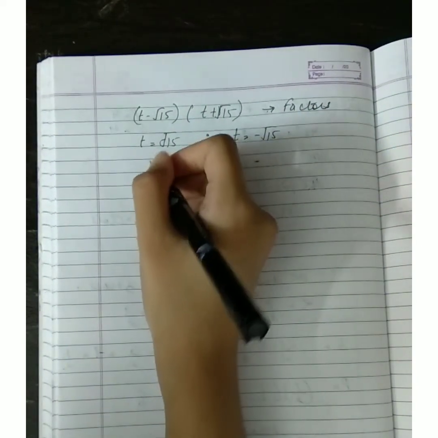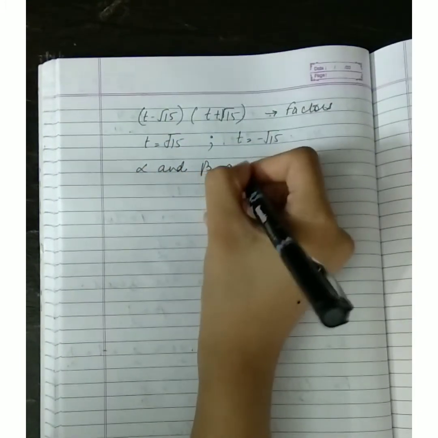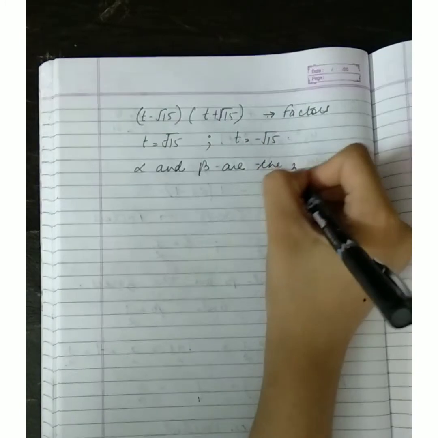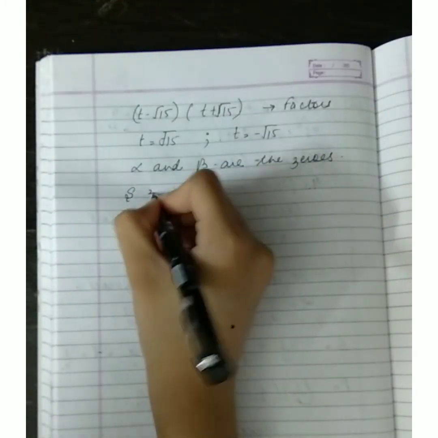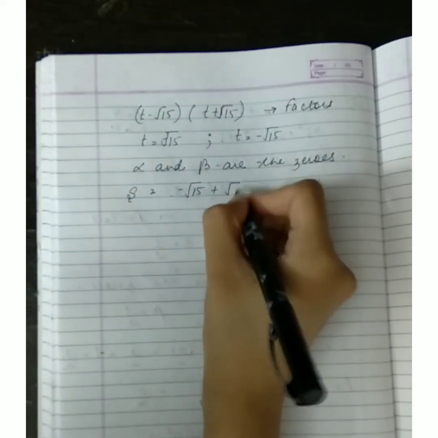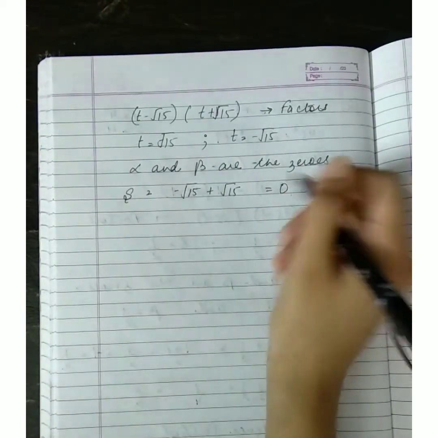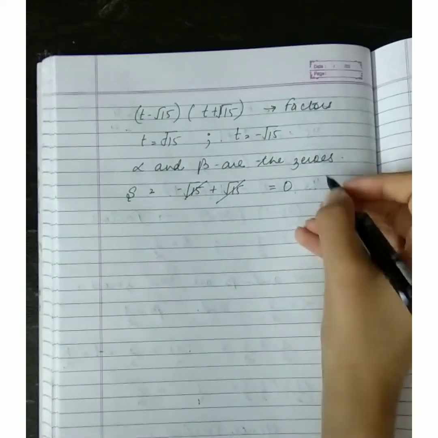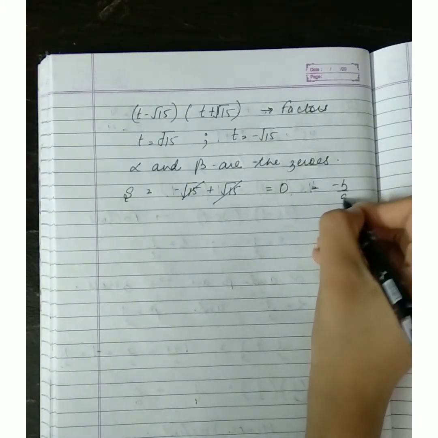Now as it is also a quadratic polynomial, alpha and beta are the zeros. Then we have the sum as minus root 15 plus root 15. It would be equal to 0 as they will cancel. So we all know that the sum is equal to minus b upon a.